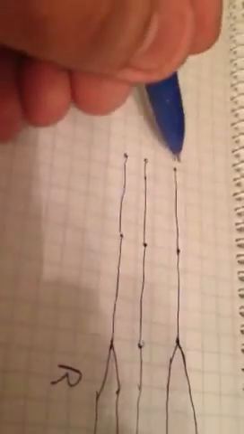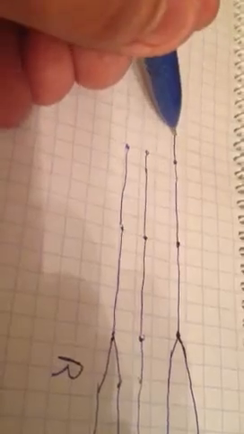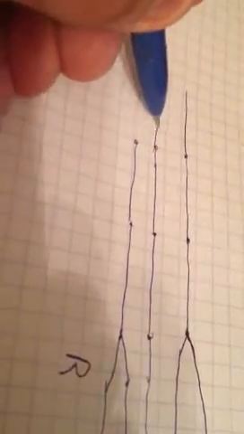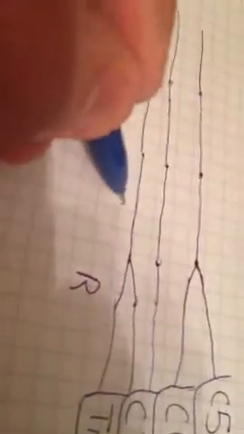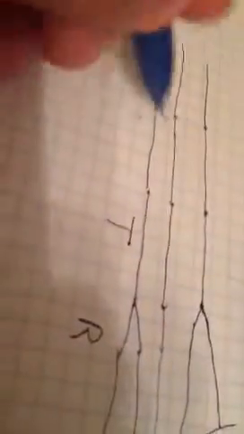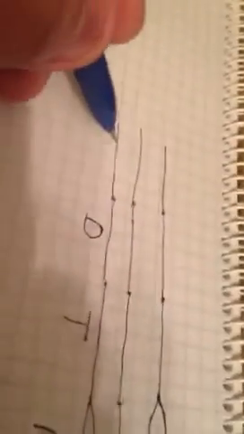And then we have something called chords, which is also like this. And the terminals. We will draw the terminals later. Look now. The roots, the trunks, the divisions, the chords.